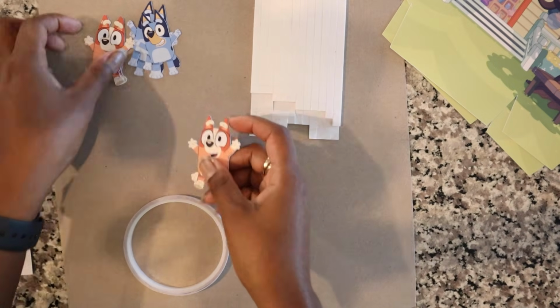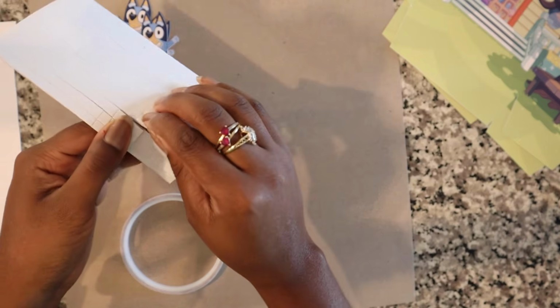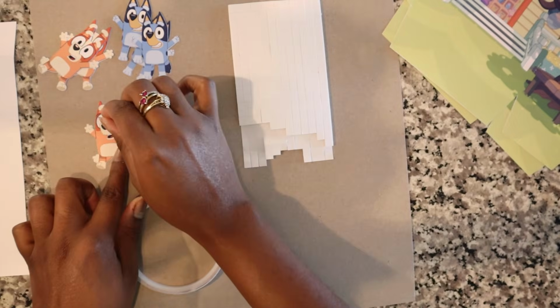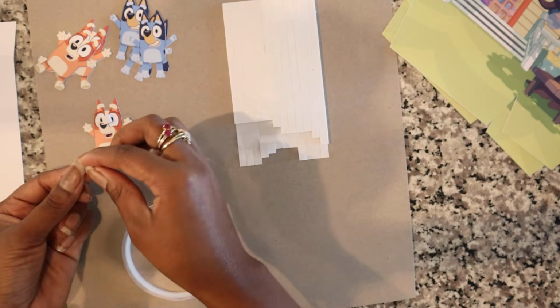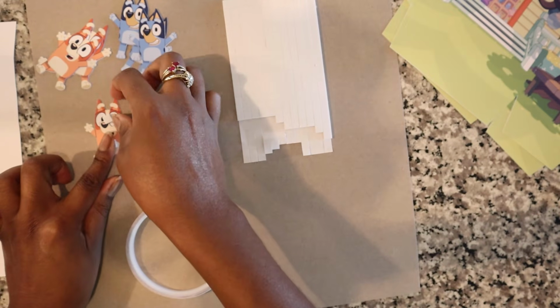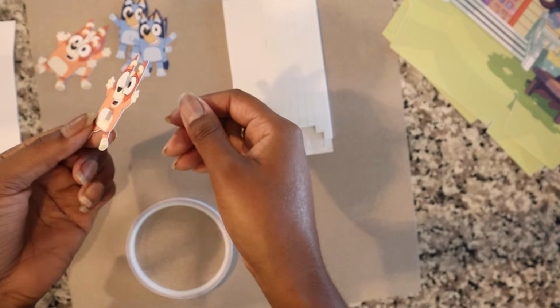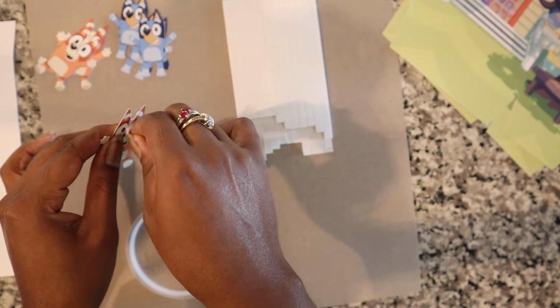So I'll just take one and take some of these little dots, place them on him. And you don't need a whole bunch either, honestly. So I just put 2 on this one. So then I'll peel off the paper backing.